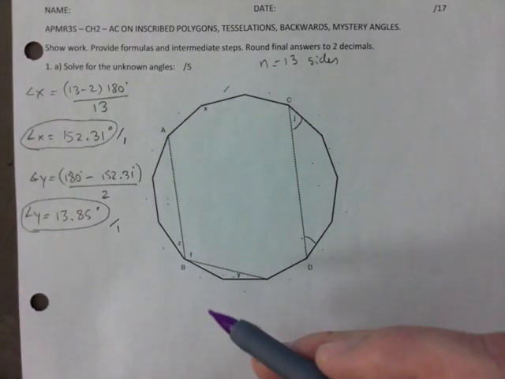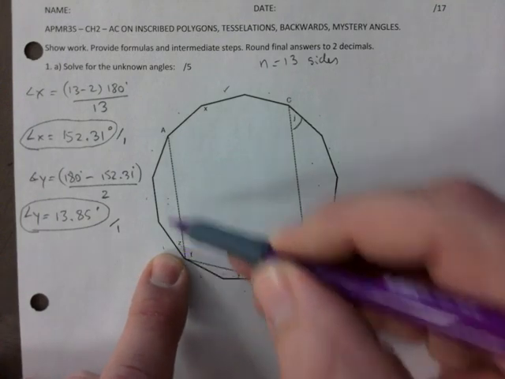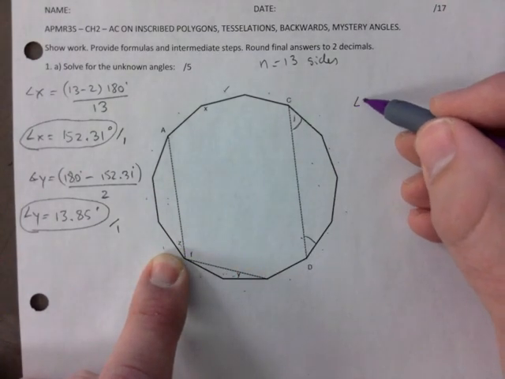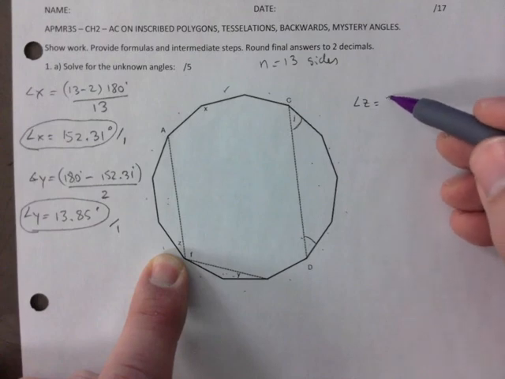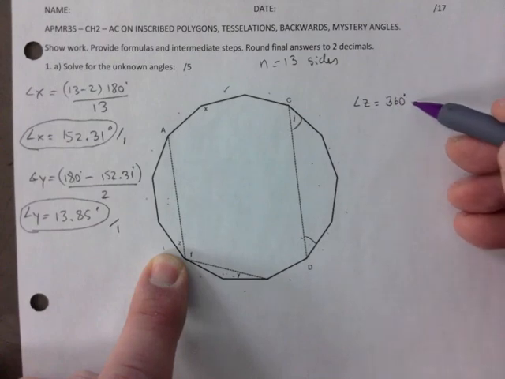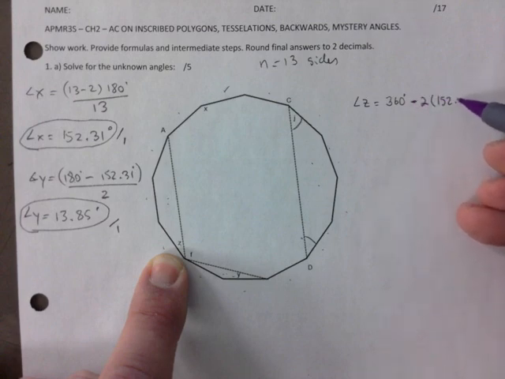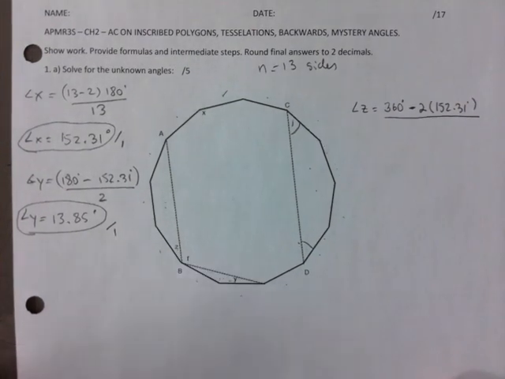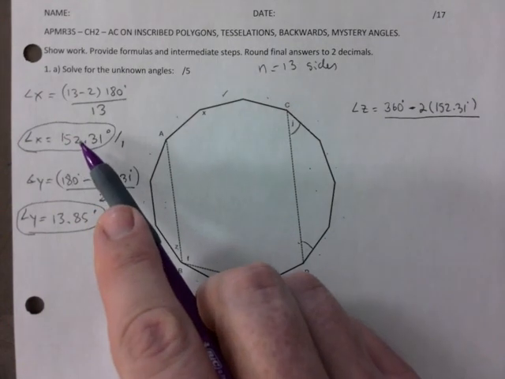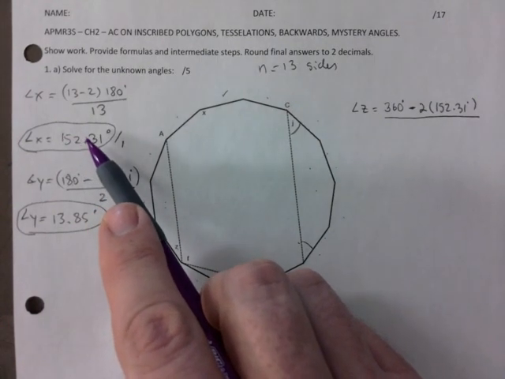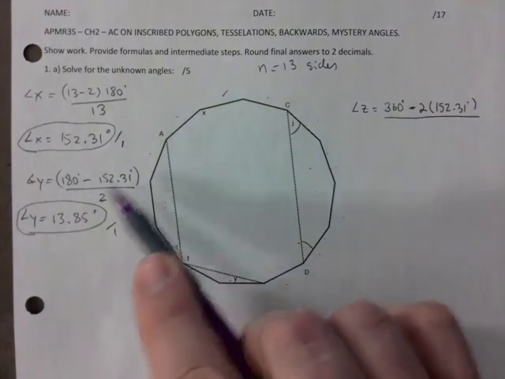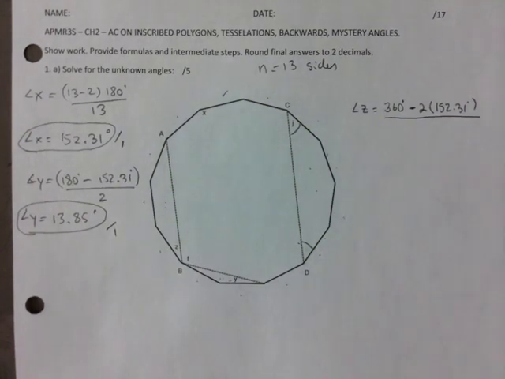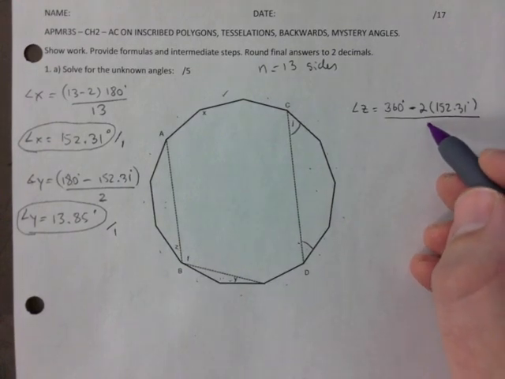I think I'm going to move on to Z here. This is the trapezoid. So angle Z, that's a 360 sum of interior angles minus 2 times 152.31. So again, maybe I should mention, if you made a mistake on the interior angle, technically you wouldn't be losing marks like here and here because you're using that. If I see it, that's why showing work is very important, right? If I see that, I would still honor it, right?